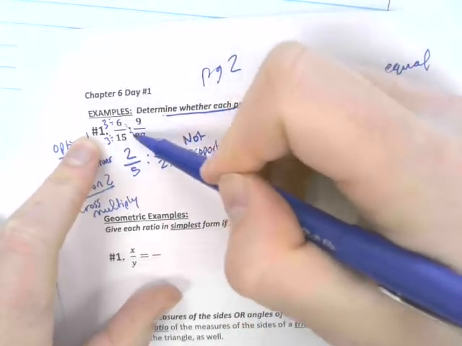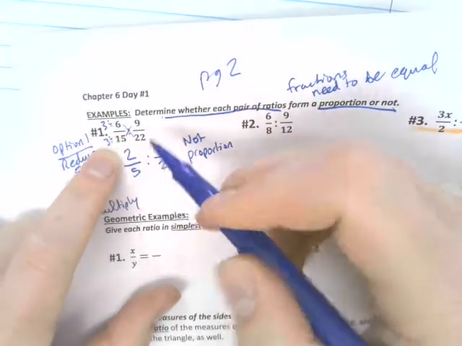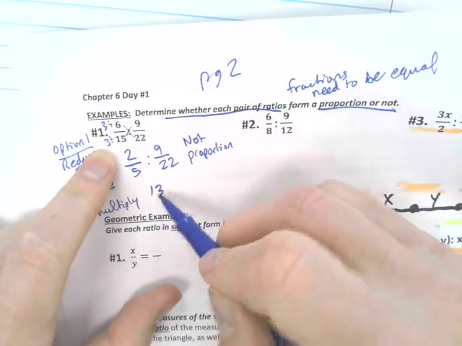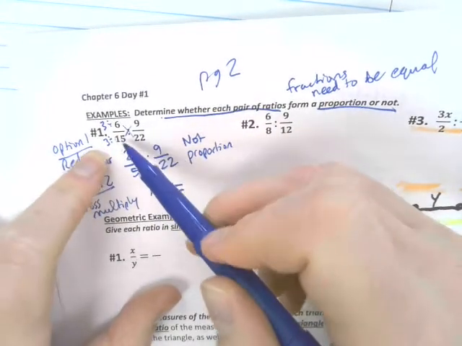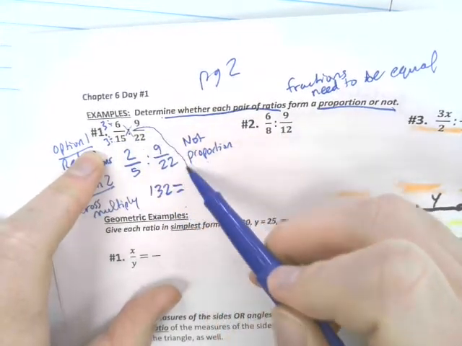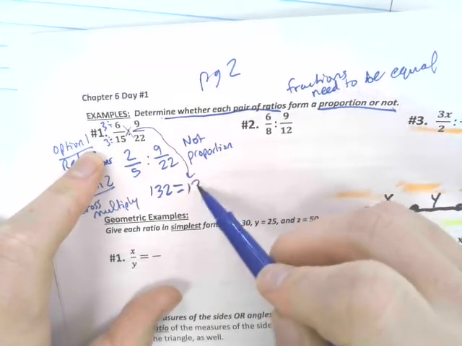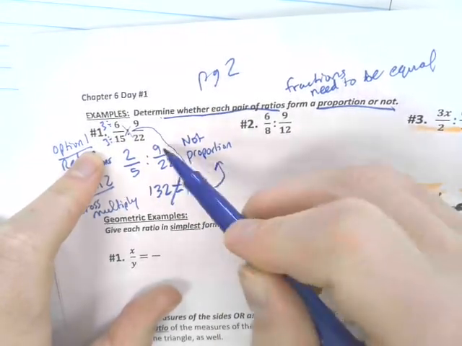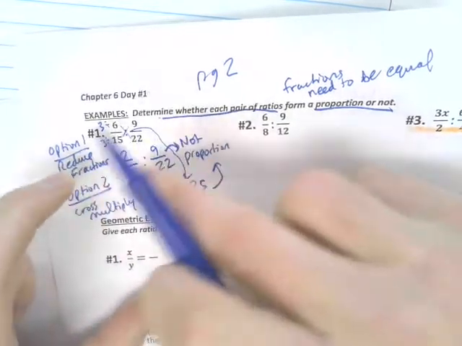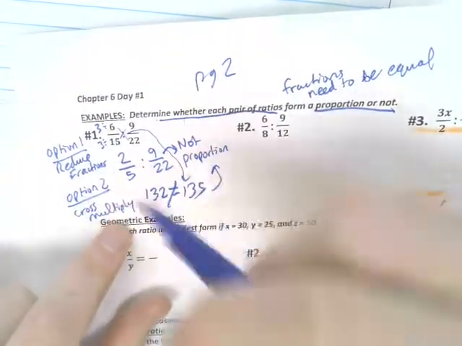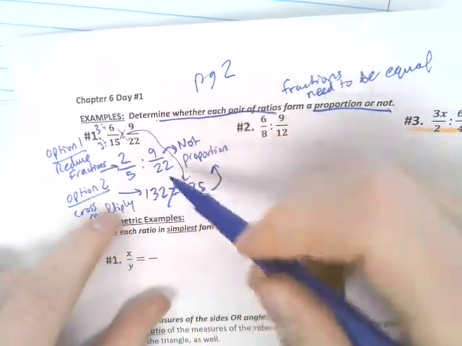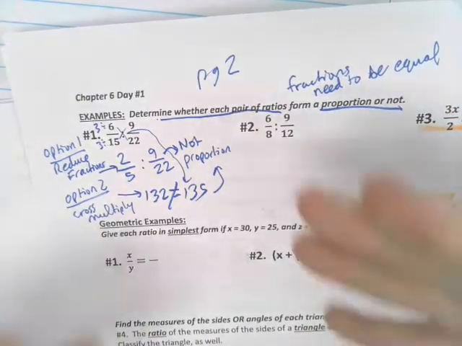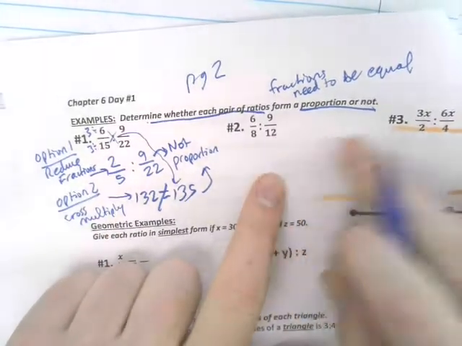Or you could have cross multiplied and you end up getting, I believe, 132 equals 135. And so literally either way, that way or this way, you get the same thing. So whichever method you guys want to try, you absolutely can.